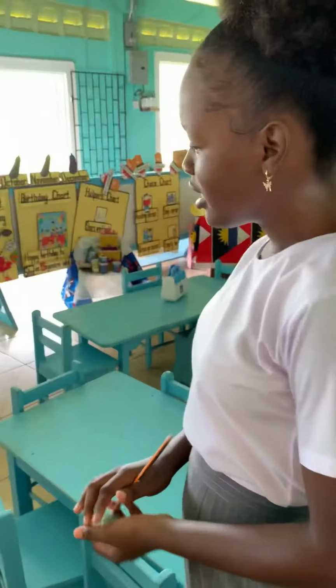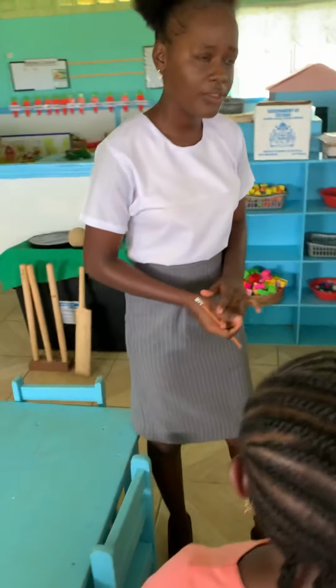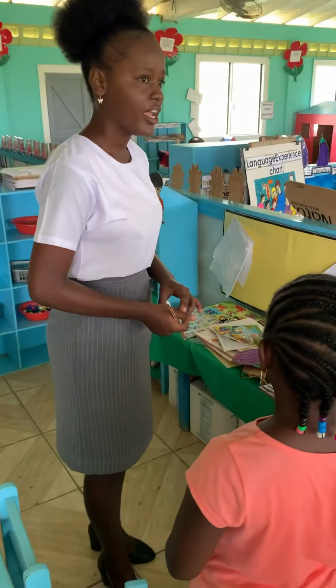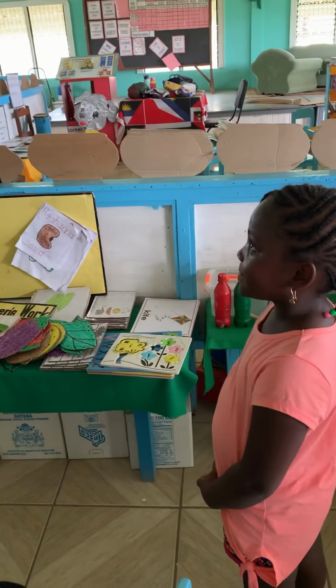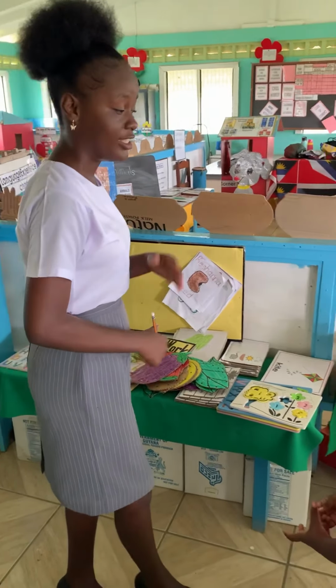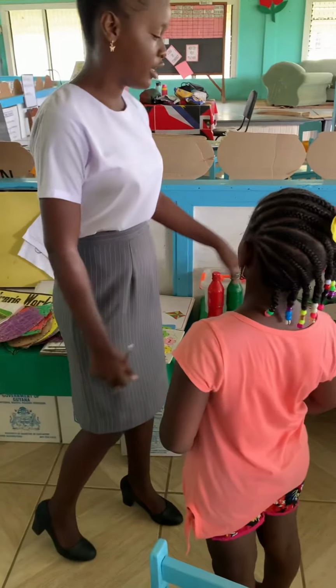So can you hear the B sound in the word drum? No. What sound do you hear? You hear the D sound. Make the sound for me. D. Very good. So we can hear the D sound in the word drum.